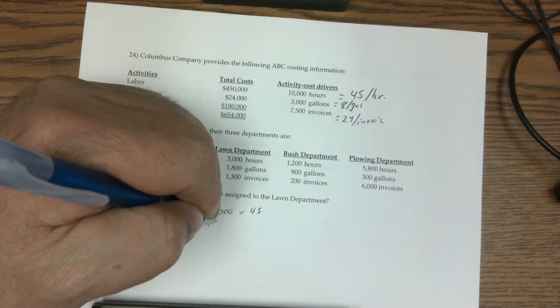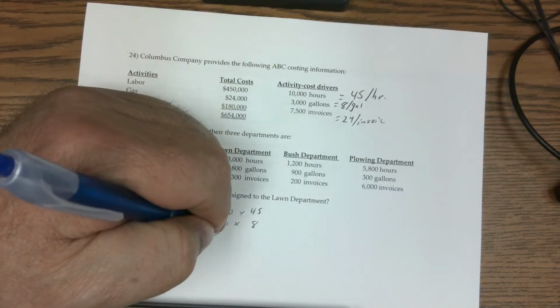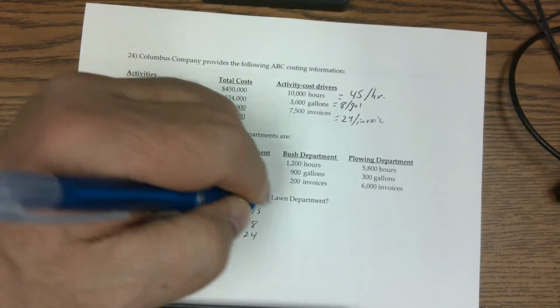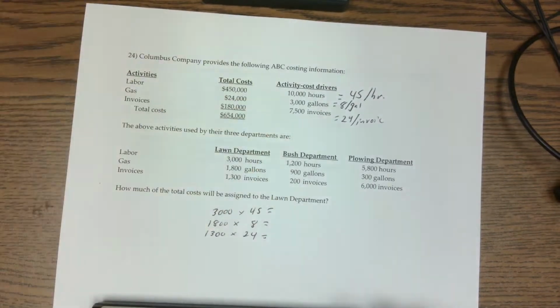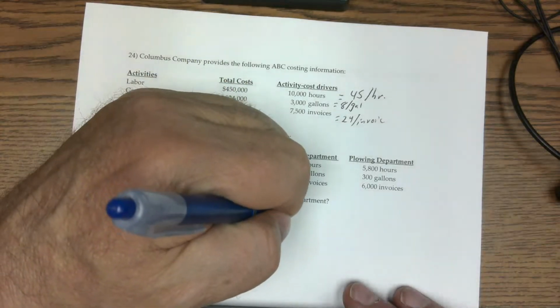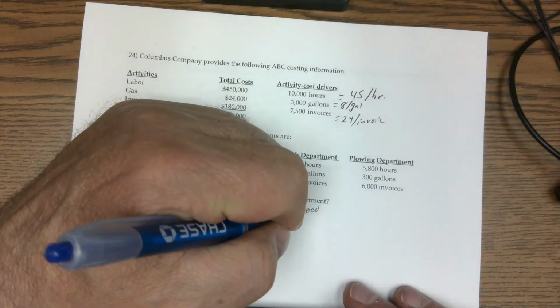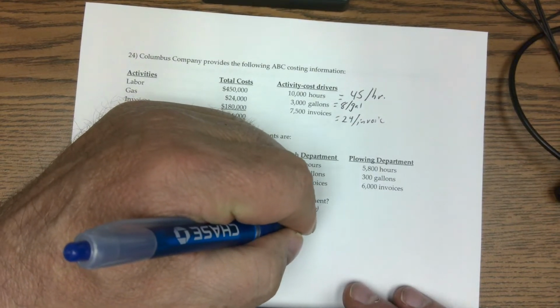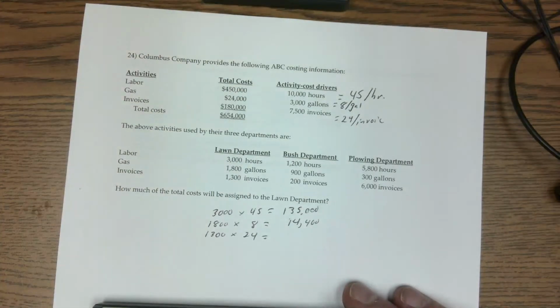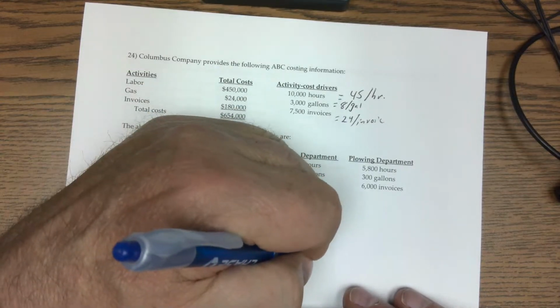Gas, 1,800 times 8 is 14,400, and 1,300 times 24 is 31,200. Add that all up.